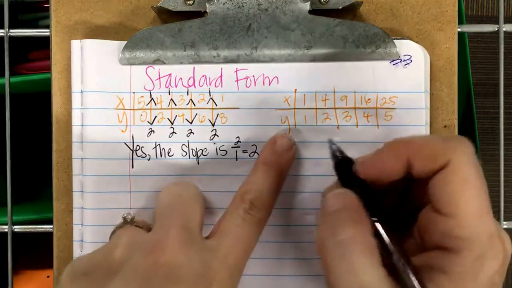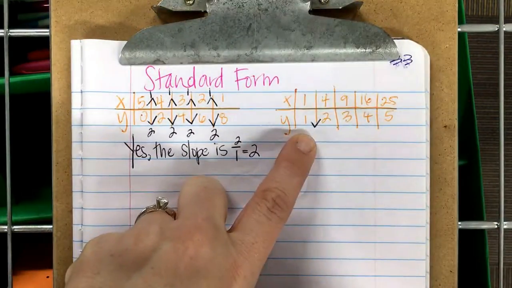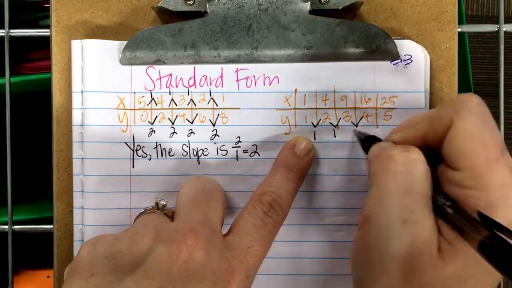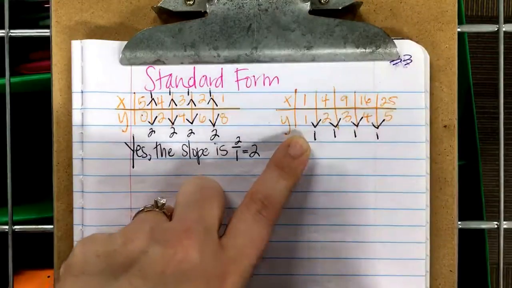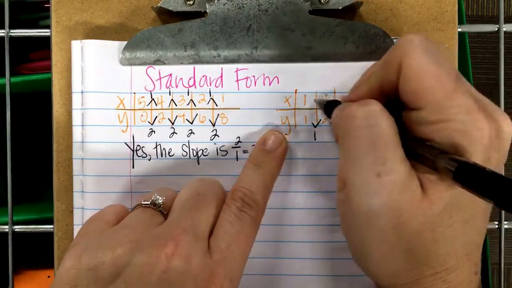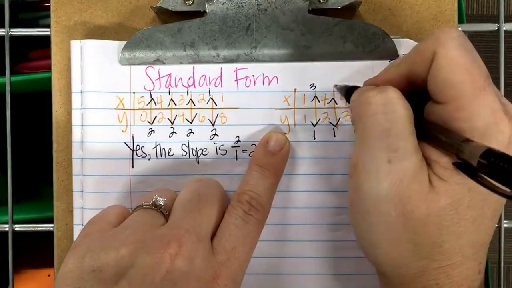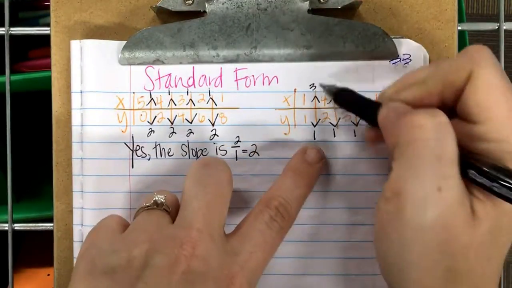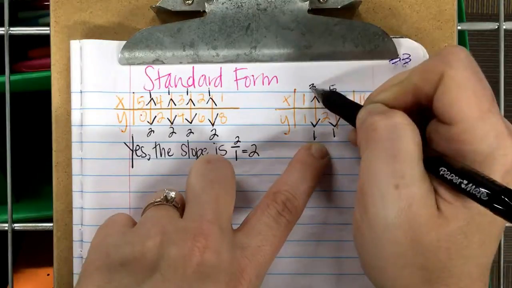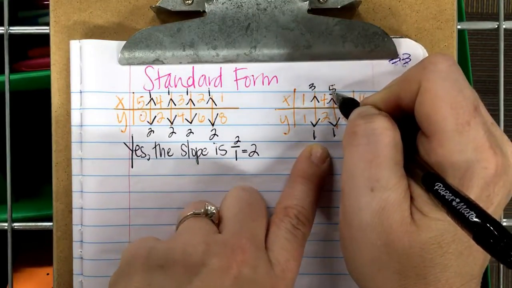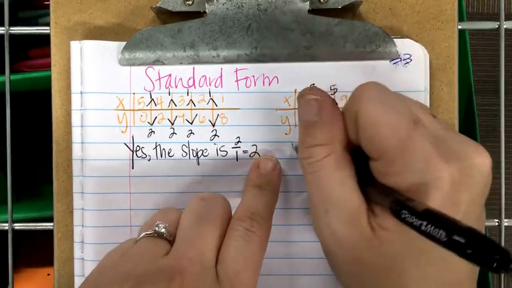All right, let's do this one. What's this change? This one. This one. Looking good, right? What's this change? 3. What's this one? 5. Stop. Are these proportionate? 1 over 3, is it proportionate to 1 over 5? No. So is this linear? No.